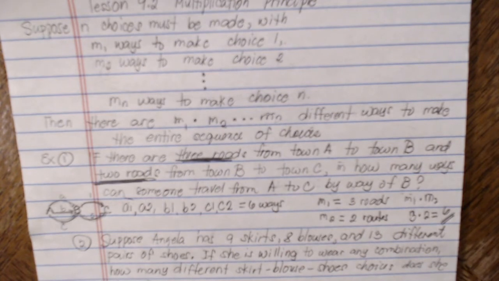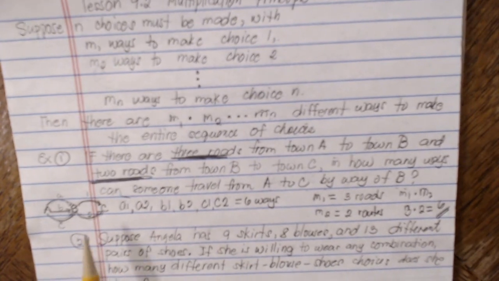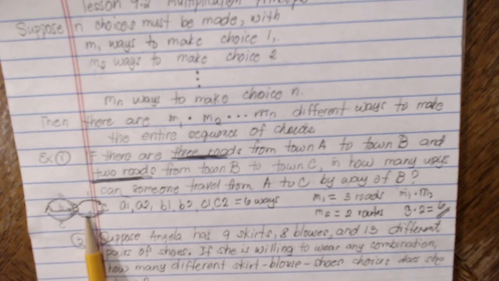We avoid drawing everything because it will take forever and it's not practical.